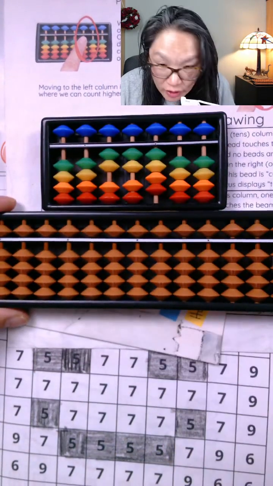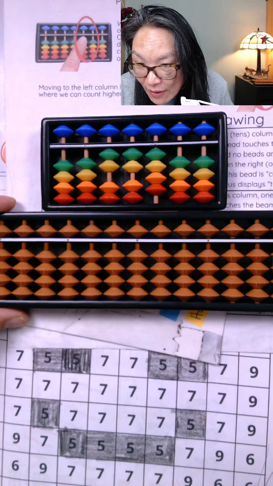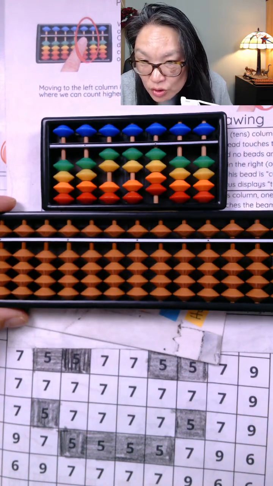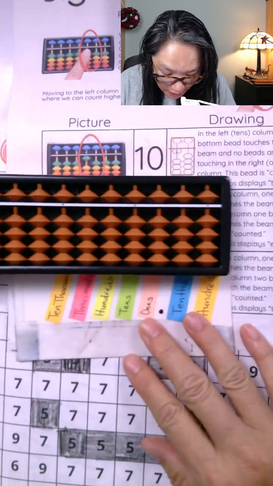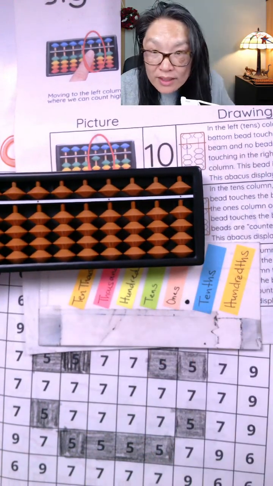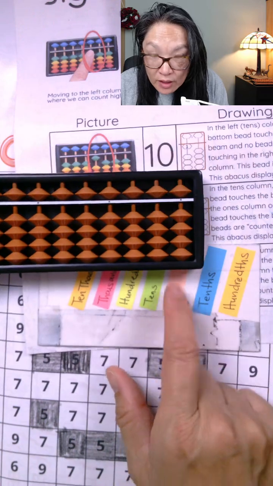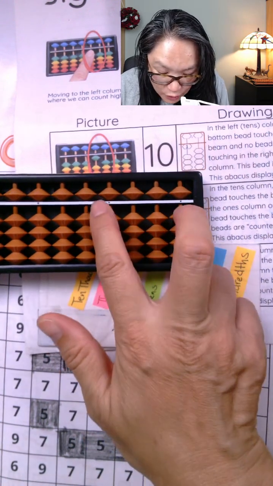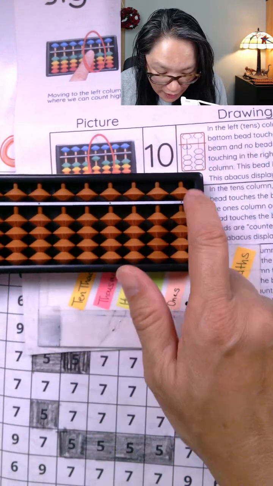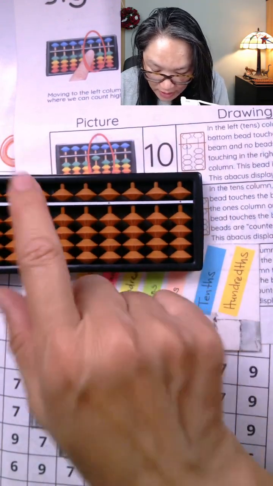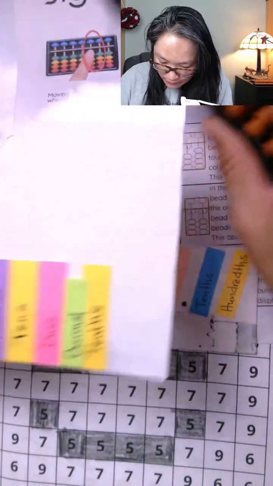So if I have a 13 column abacus, I now have many different places to choose my ones column. So I could do here, ones, and then because this is grouped by threes, we have our ones, our thousands, our millions. Oh, maybe I need a different one. There we go.